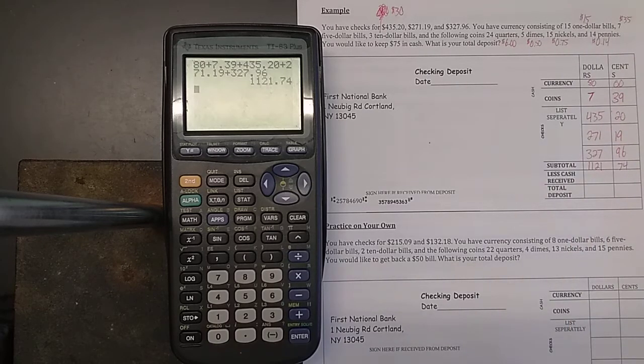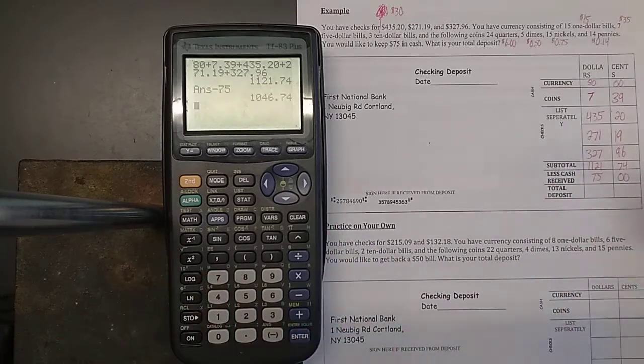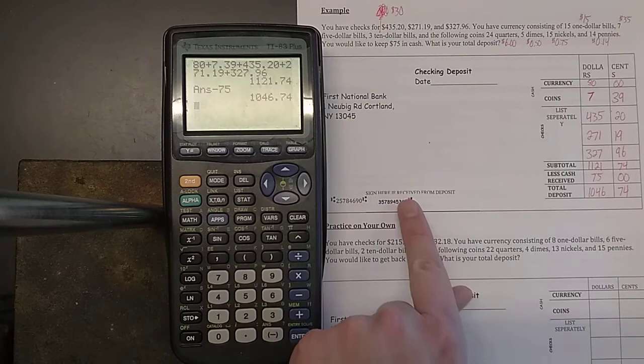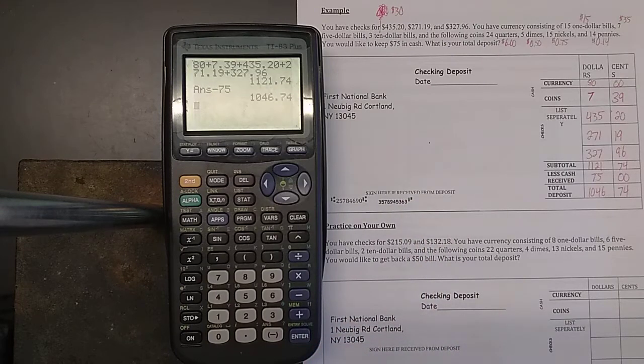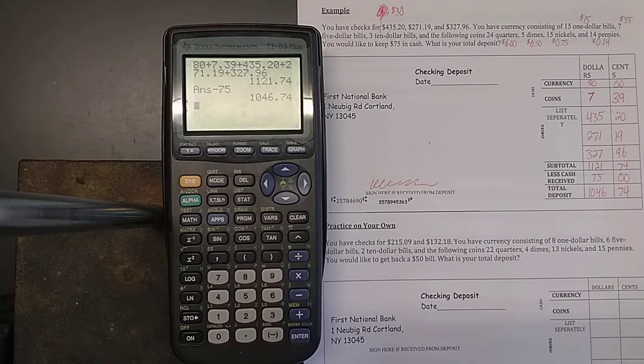You want to get $75 back. So you write $75 in here, 7500, and you subtract these two to get the total deposit. $1,046.74, just like we found here. And since it says sign here if received, if money is received from deposit, you do have to put a signature right here. So you actually sign right there.